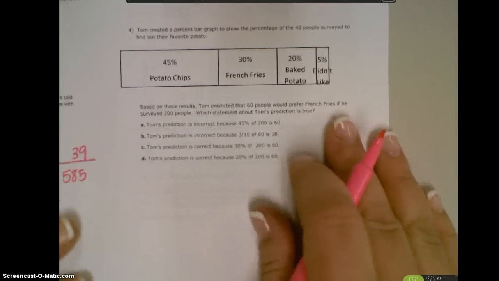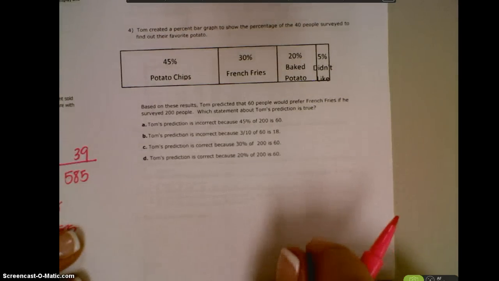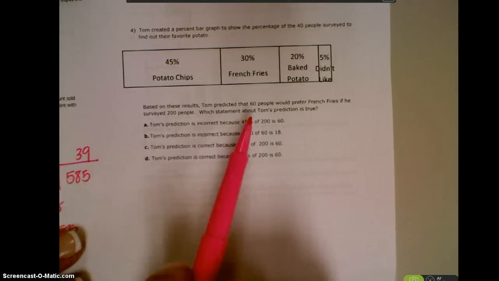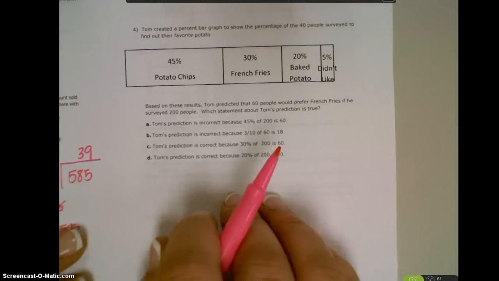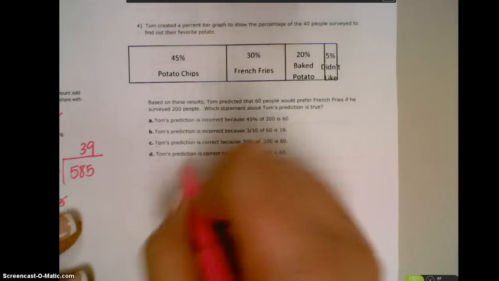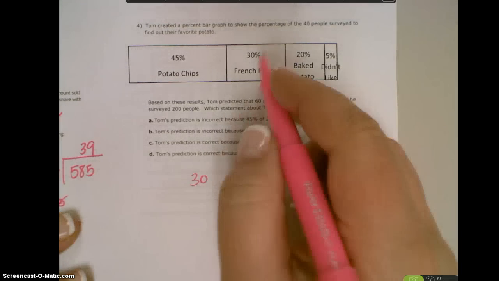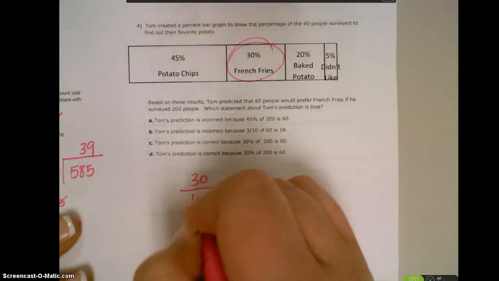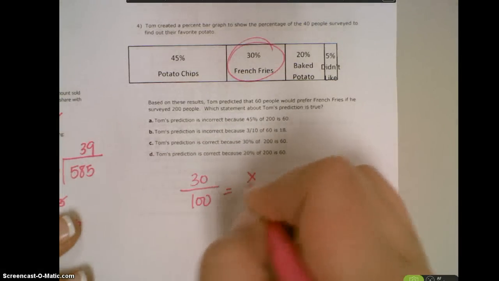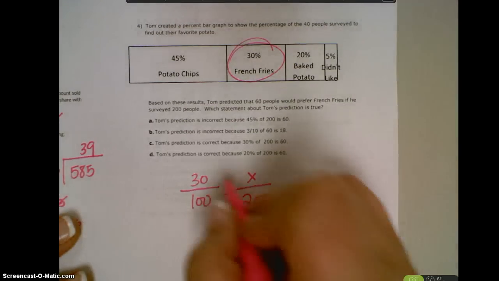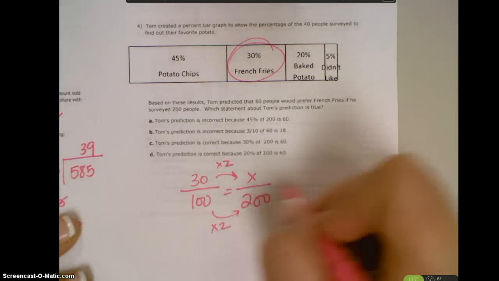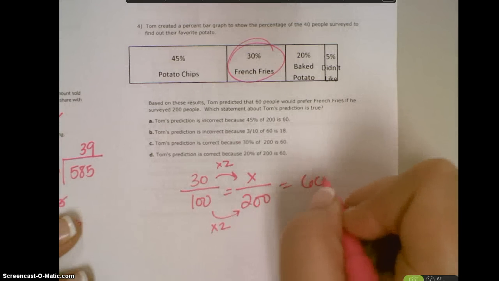Number 4, Tom created a percent bar graph to show the percentage of the 40 people surveyed to find out their favorite potato. Based on these results, Tom predicted that 60 people would prefer French fries if he surveyed 200 people. Which statement about his prediction is true? I'm going to go ahead and set up my proportion to start. I would do my percent, which is 30 because I'm using French fries, over 100 equals X over a total of 200 people surveyed. So 100 times 2 is 200. I would do the same thing to the top. 30 times 2 is going to be 60 people.